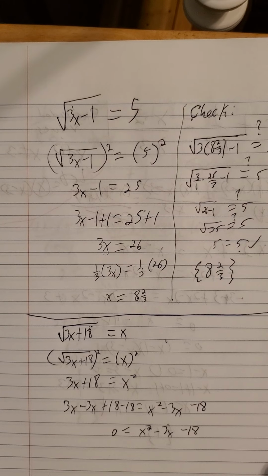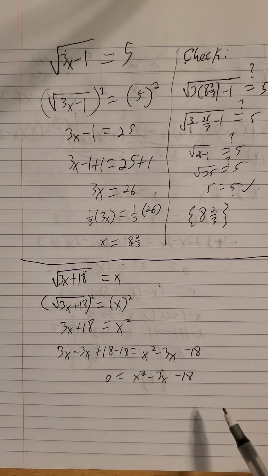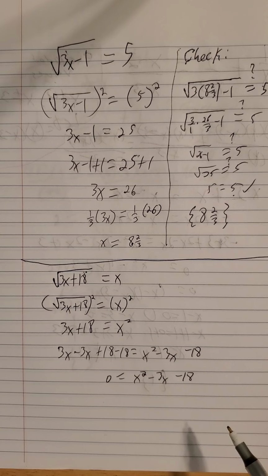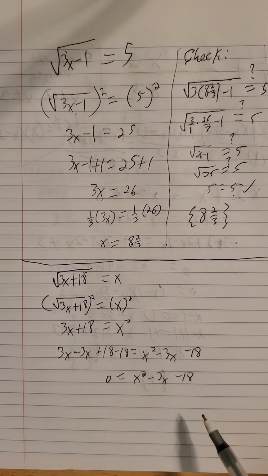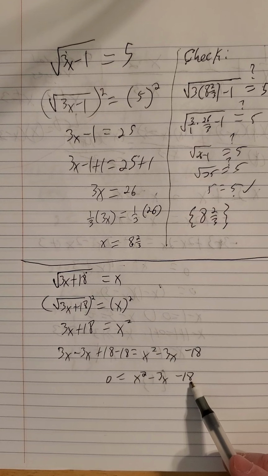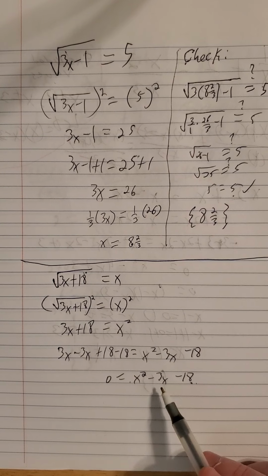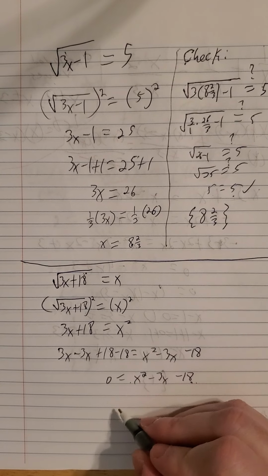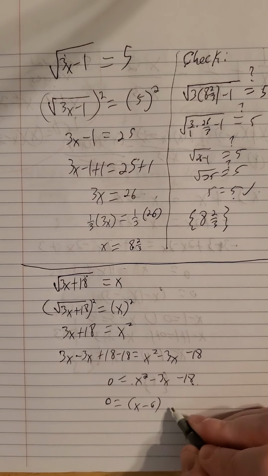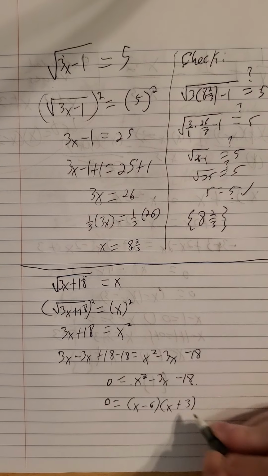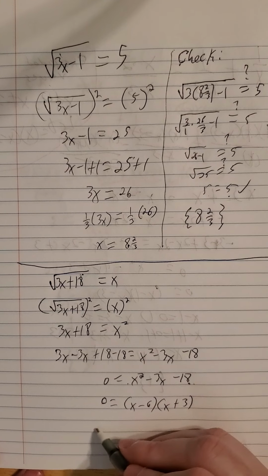Again, we have a lot of tools in our tool belt now to deal with quadratic equations. If they don't specify a method, check for factoring first, and if factoring doesn't work, go from there. So I'm looking for a pair of integers that will multiply to negative 18 and add to negative 3. And we do have a pair of numbers that will do that. So a minus 6 and a plus 3 will get both jobs done.